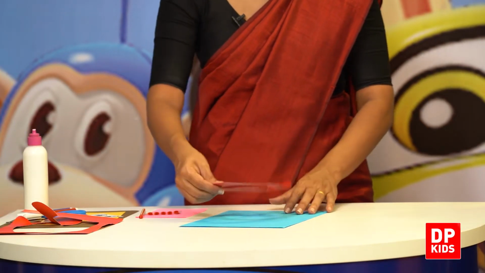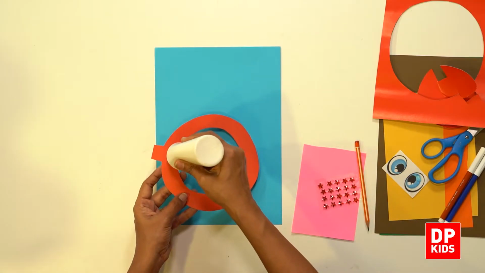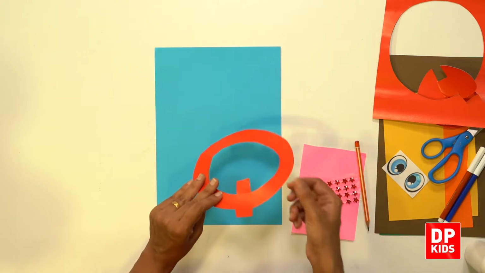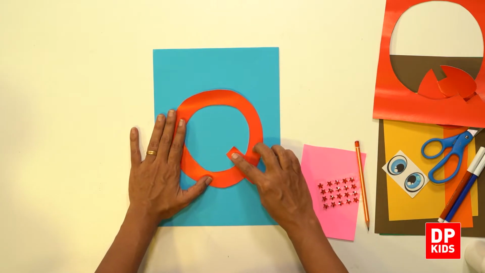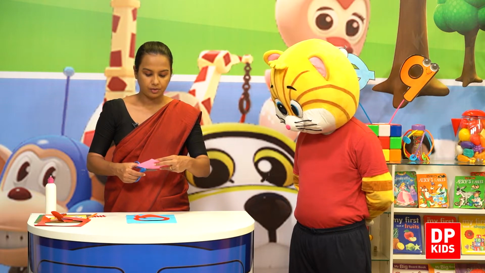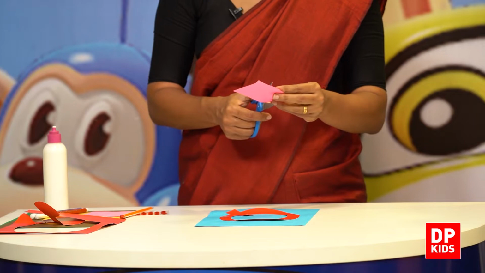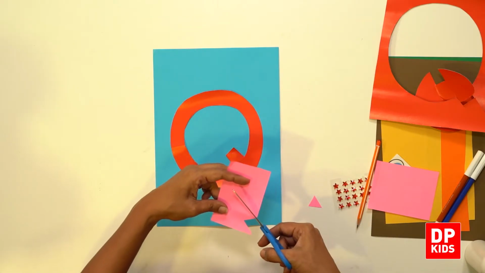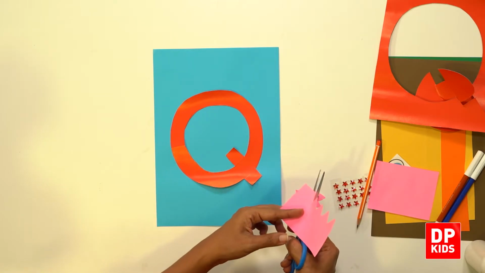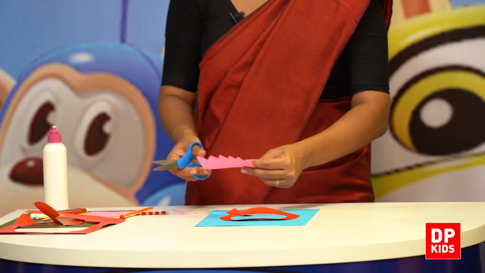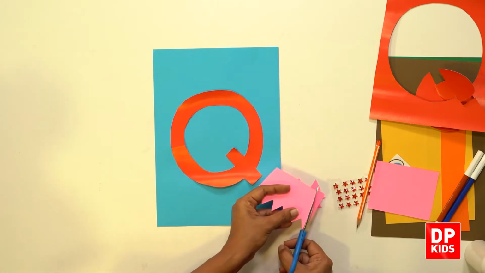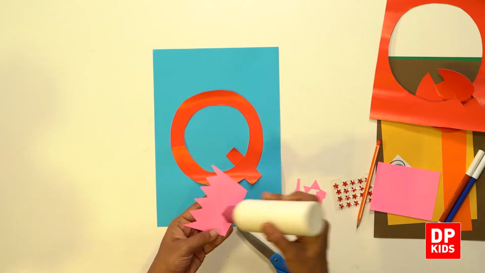Right, so here we go. Now we have to paste this. Paste it on a blue paper. And next we are going to paste the queen's crown. So we can cut triangles like this, right? And paste the queen's crown right on top like this. Okay.